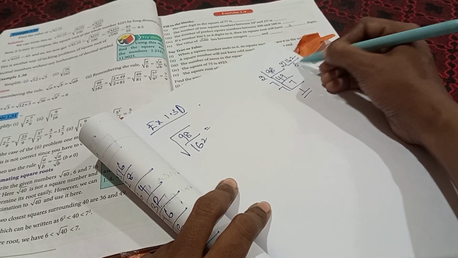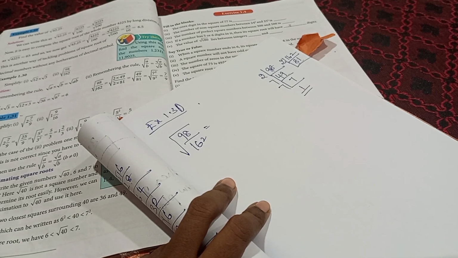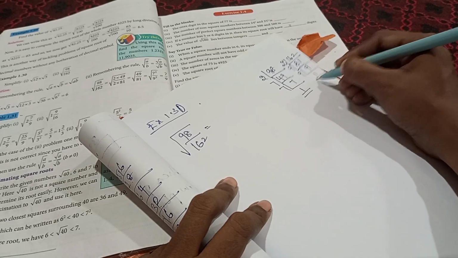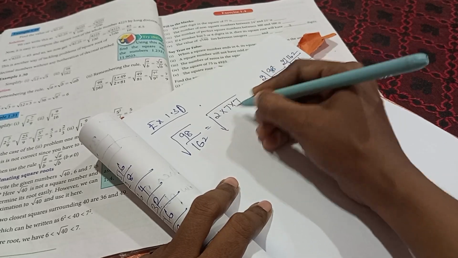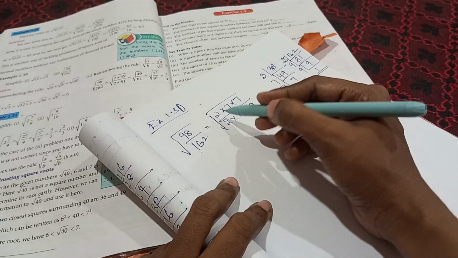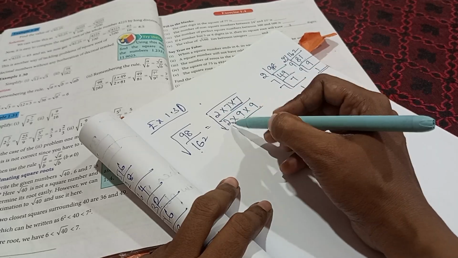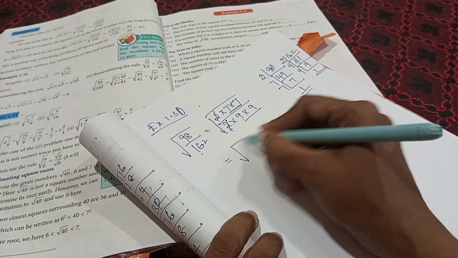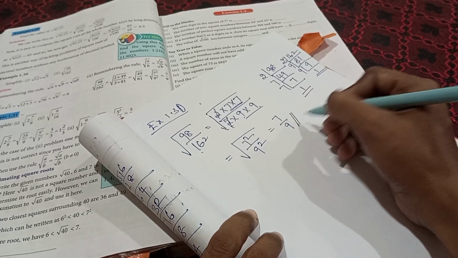This is also 2 times, 2 8s are 16, 2 1s are 2. Okay, 81 does not come in the 2 table, so it's an odd number. So you take the 9 table, 9 9s are 81. So you can write here what are the numbers you get. 2 into 7 into 7 for 98, and 2 into 9 into 9 for 162. So you see here, these are the square numbers you have now. The 2s cancel. Now what happens? 7 square by 9 square, take one number out. 7 by 9. This is the answer.